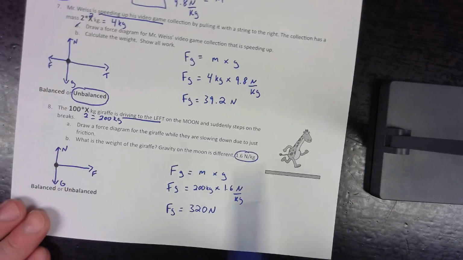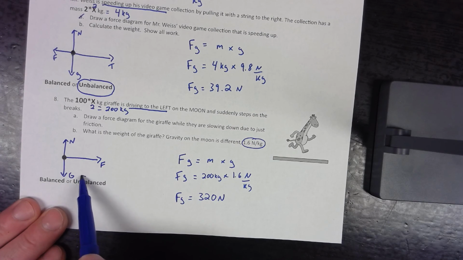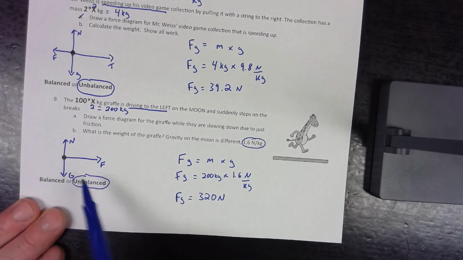Before we conclude, we forgot to identify that this is unbalanced here.